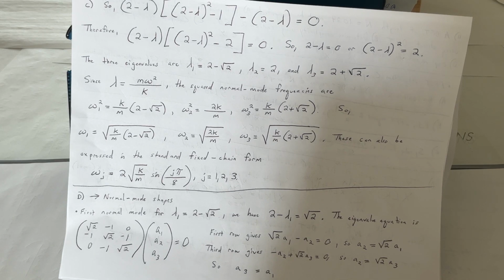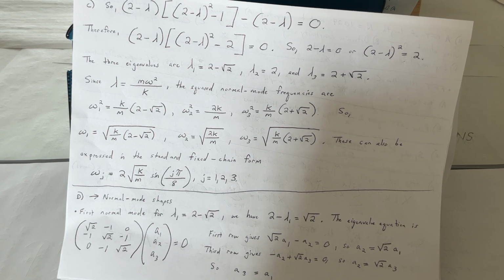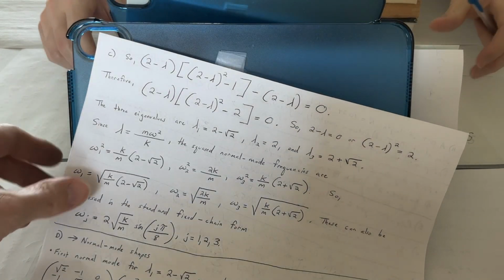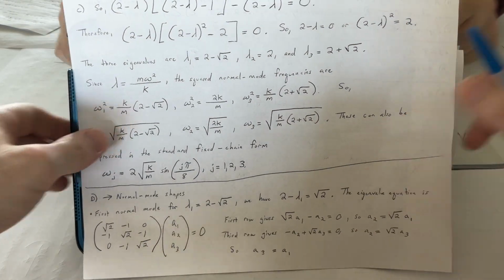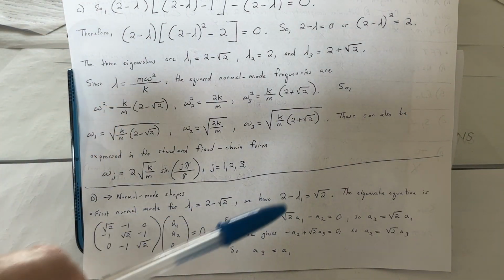Matrix there, square root of 2, -1, 0, -1, square root of 2, -1, 0, negative, whoops, sorry about that. I'll just take this off for a second. So going back here, sorry about that.